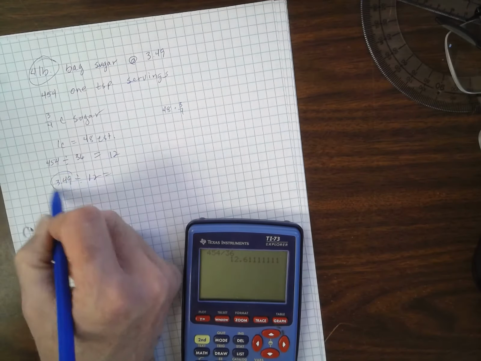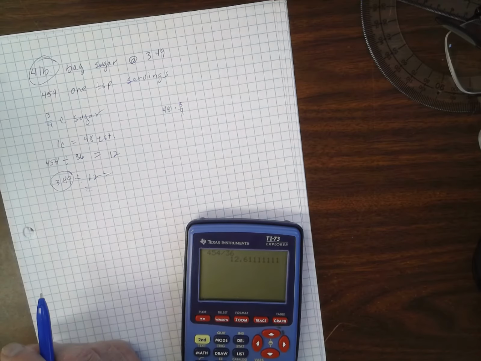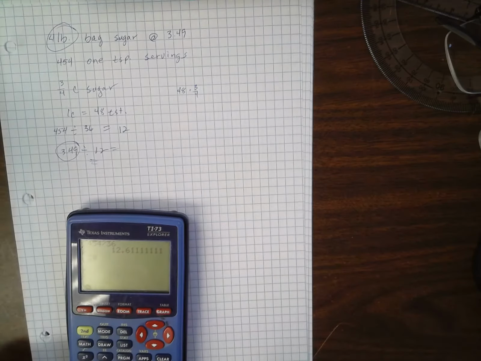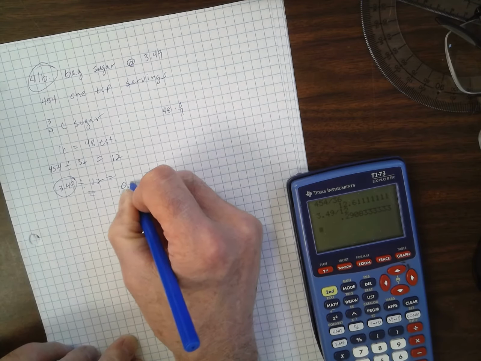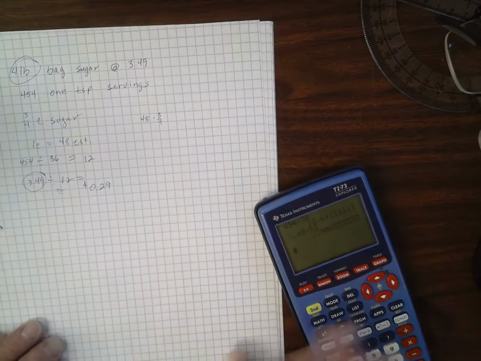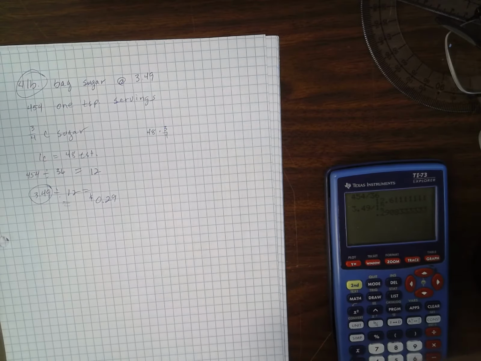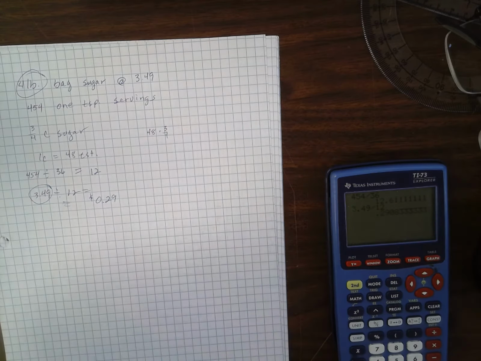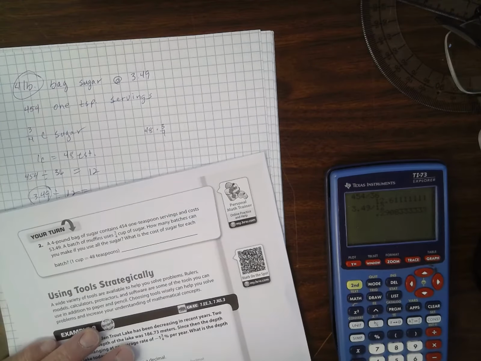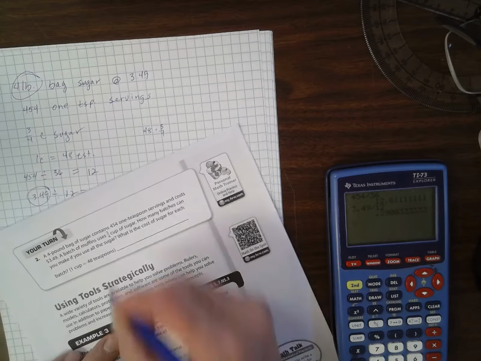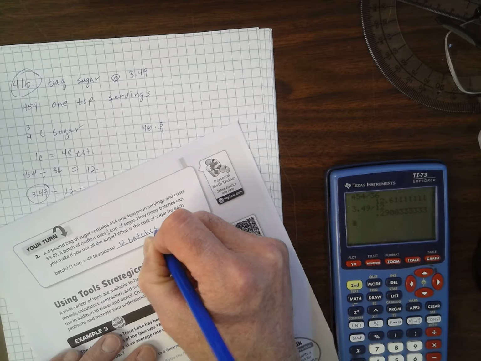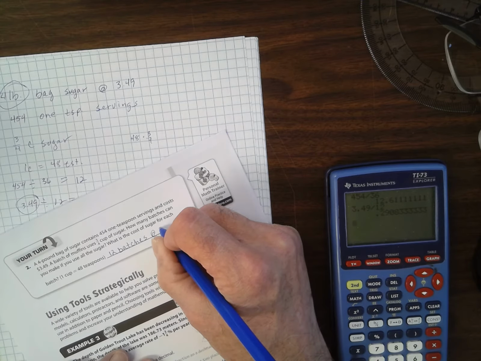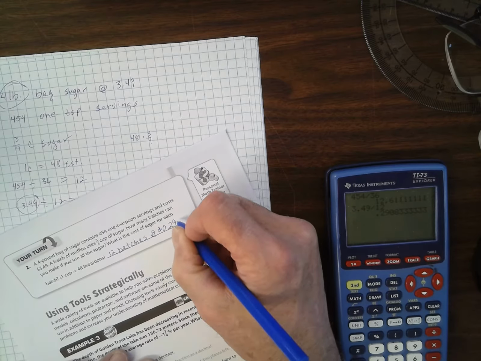Now I want to take the price and I want to divide it by the number of batches. So $3.49 divided by 12. About 29 cents. So the complete answer to this question is going to be 12 batches at 29 cents per batch.